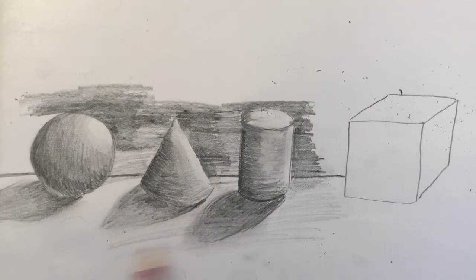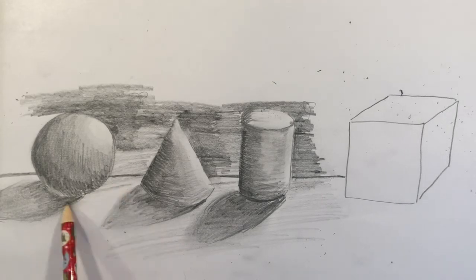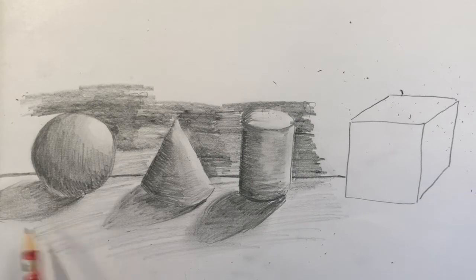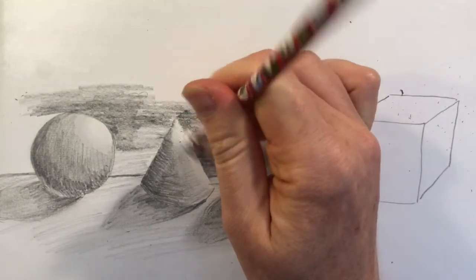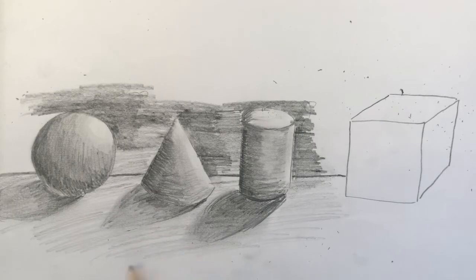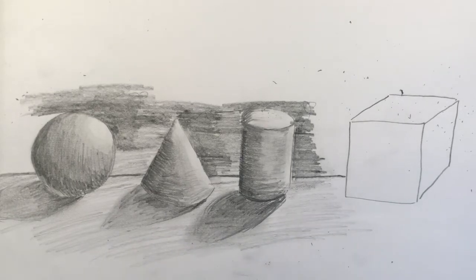It's very seldom that you'll see a bright white, like a perfect white color, except for where those very intense highlights are. So even when you think that something's really bright, usually it has a little bit of value. So it's nice to add those in.